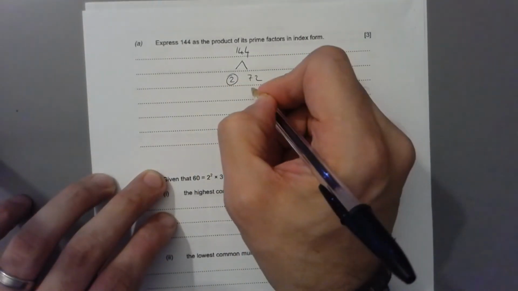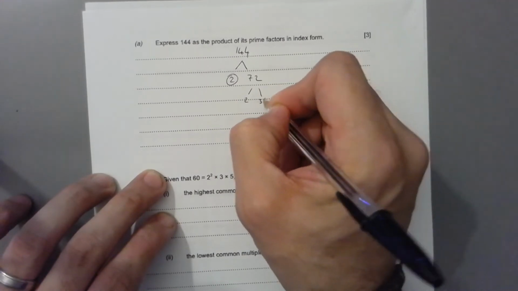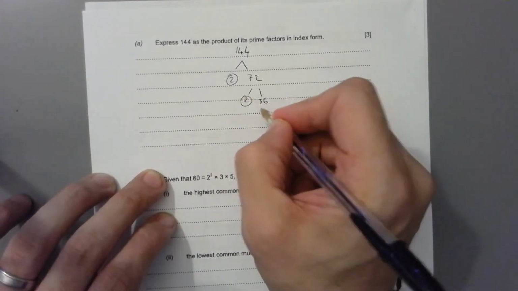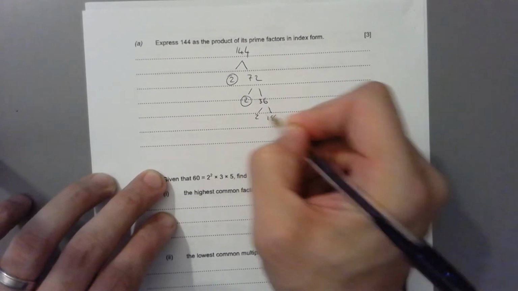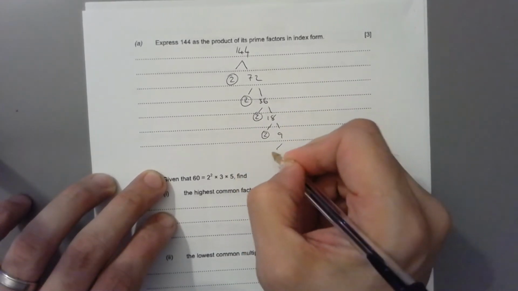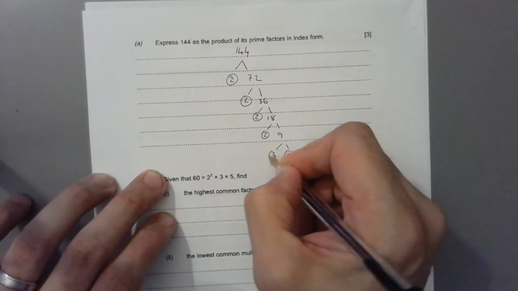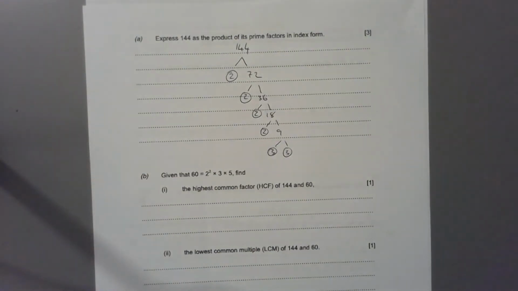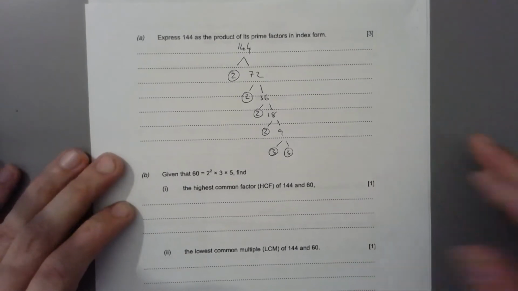So we've got 2 then times 36. Circle our 2. Then we've got 2 and 18. Circle our 2. Then we've got 2 and 9. Then 3 times 3. And once we've got circles at the end of all our branches, we can stop. And my answer then is my primes multiplied together.